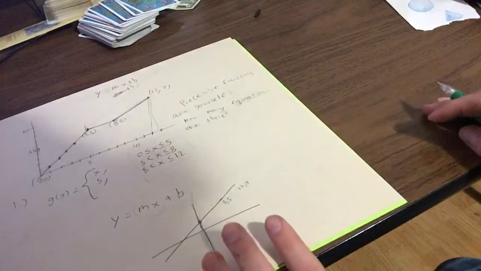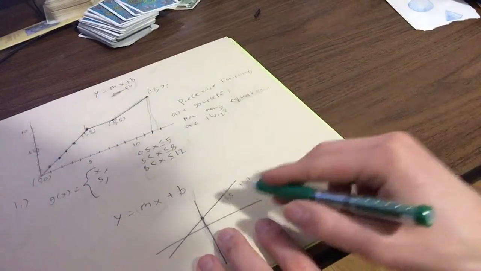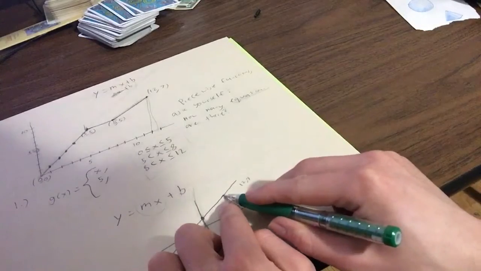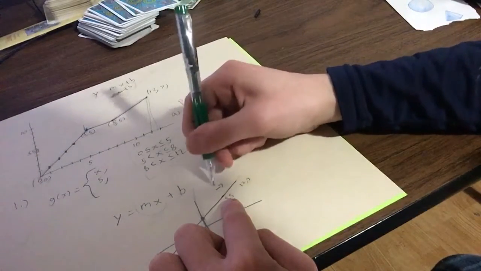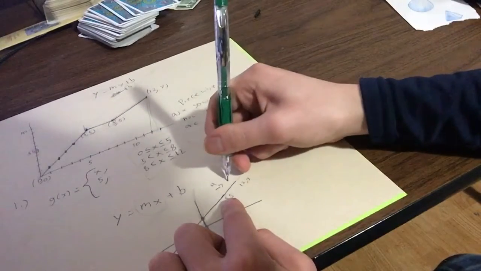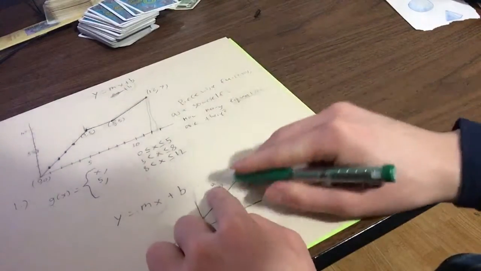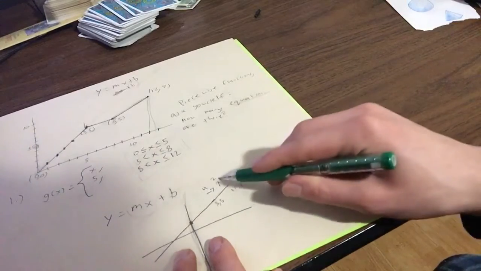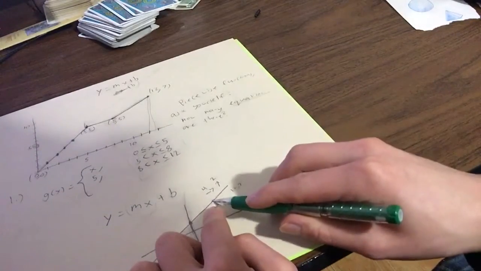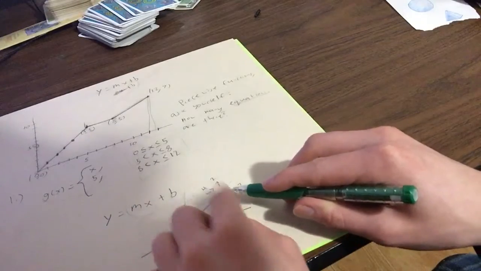So I hope that all made sense, how I'm drawing that conclusion there. So basically what I'm going to do is I'm just going to logic this out. If going to the right 4 made me go up by 2, if you're wondering where those numbers come from, 8 to 12 is 4, and 5 to 7 is 2. So it's like you went to the right 4 points, and you went up 2 points.